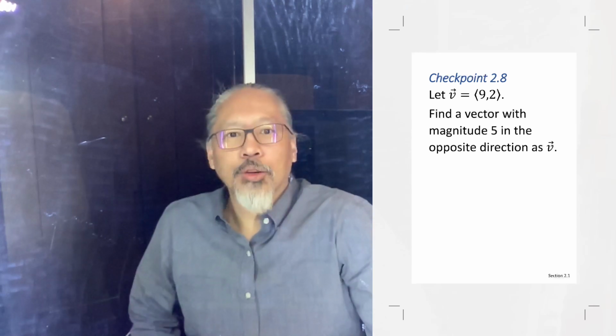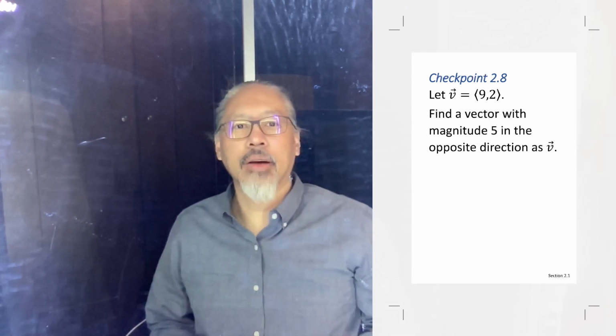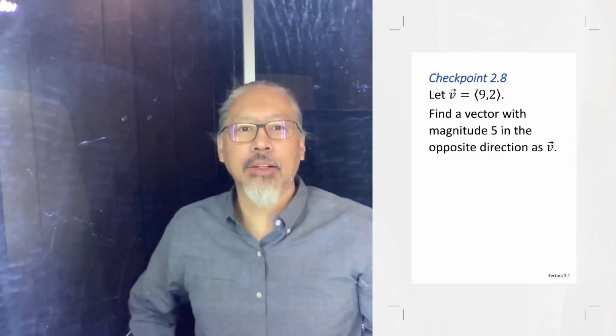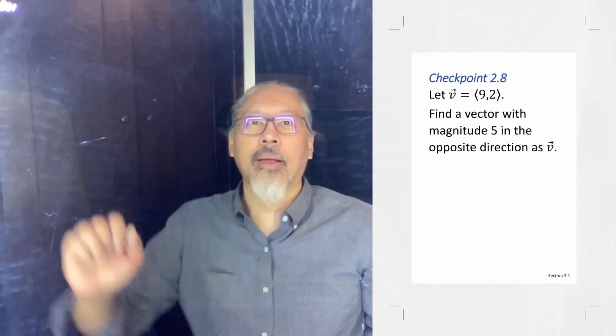Hello, this is checkpoint 2.8. We have a vector v, which is 9, 2, and they want us to find a vector with magnitude 5 in the opposite direction of v.